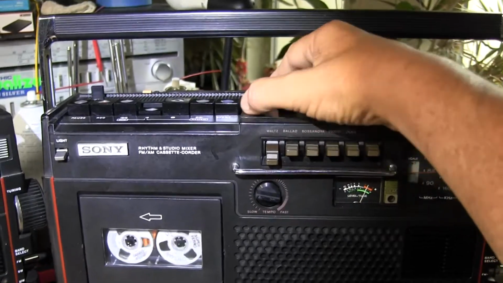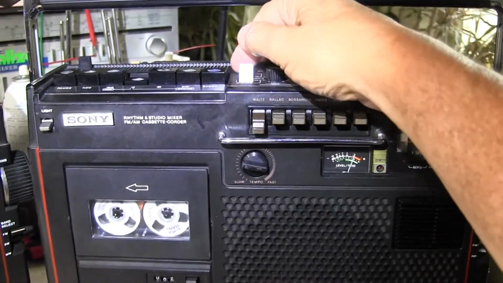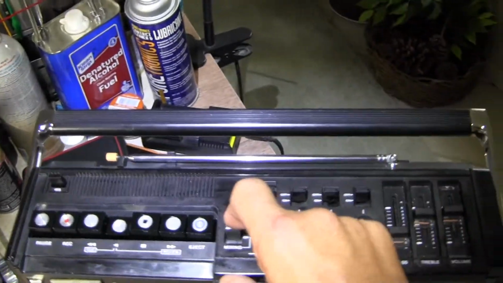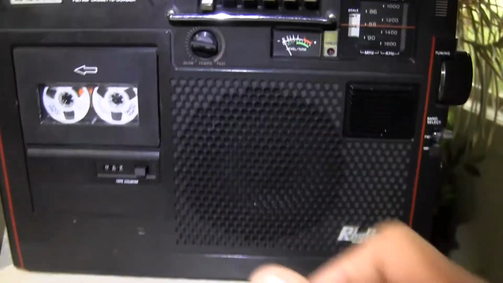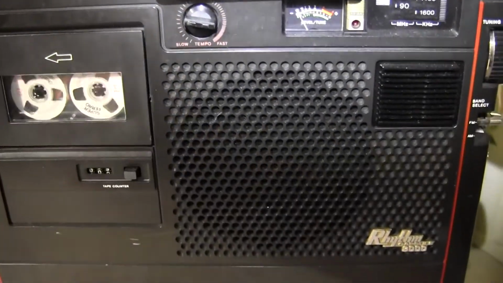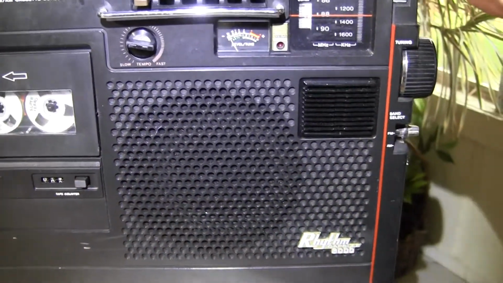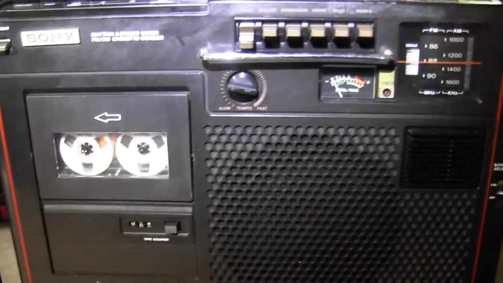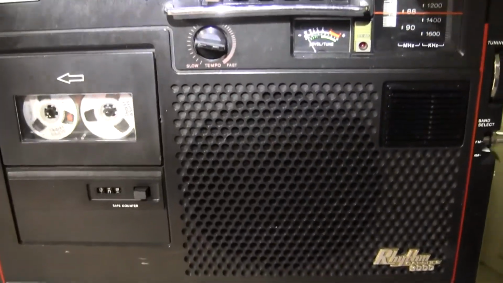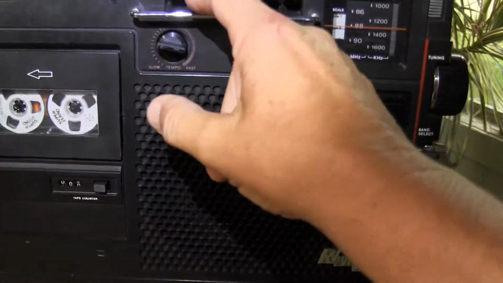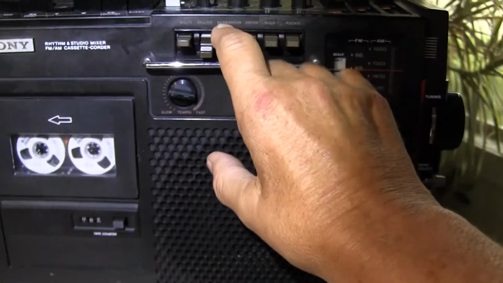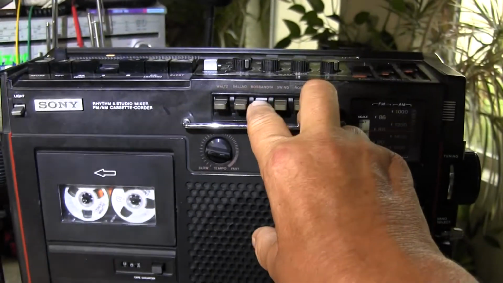Tape works, radio works, it's just getting the mixer to work. That's the hard part, putting this on, and then trying, and then, well, there it goes. Well, now it's loud. Okay. It's not plugged in, so maybe it's because I hadn't played with the switches in a while.